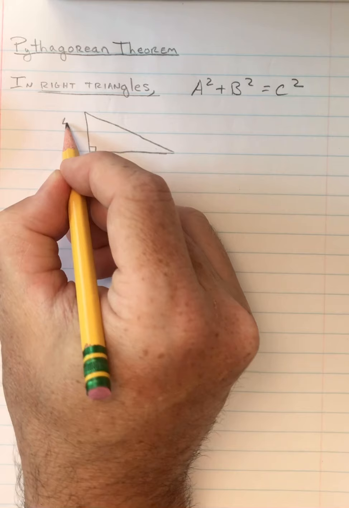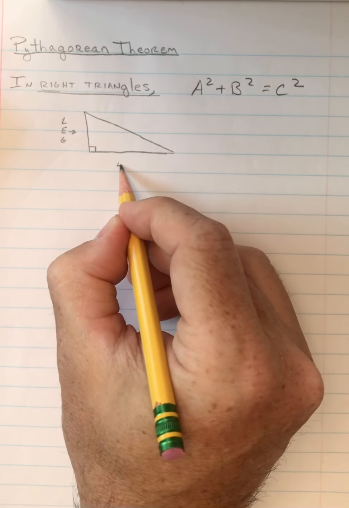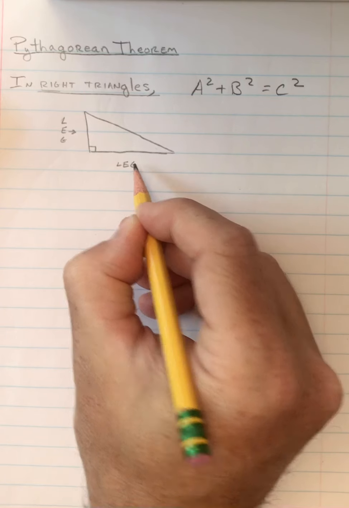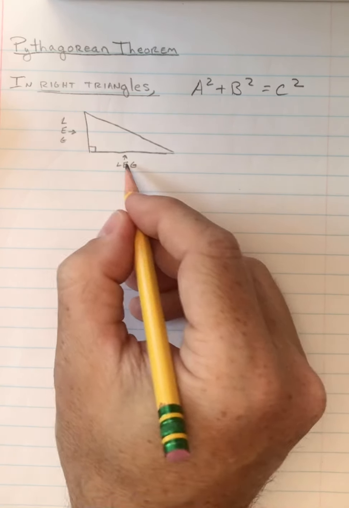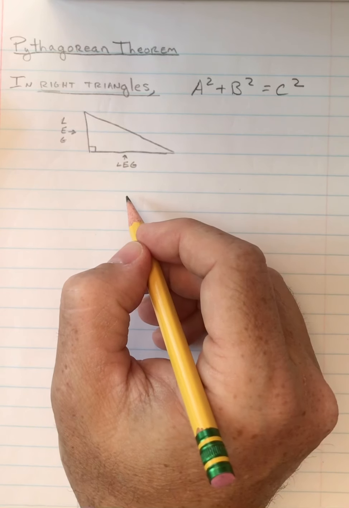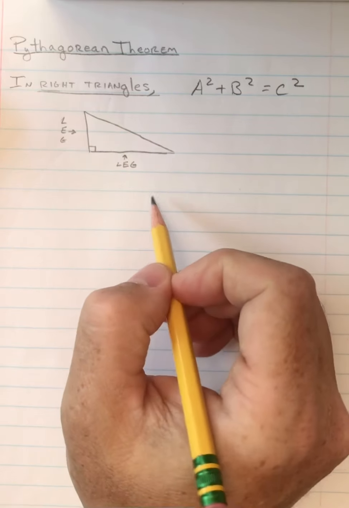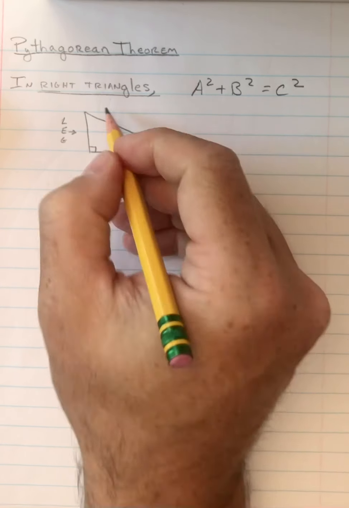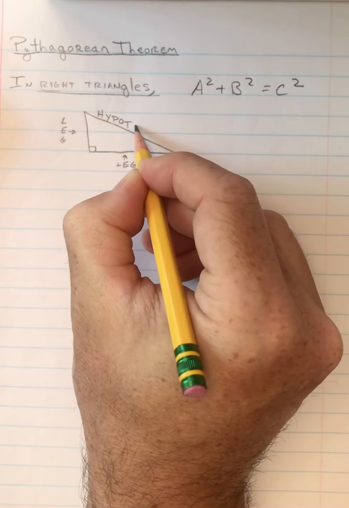you have a leg, calling this side a leg, calling this side a leg. The two legs form the right angle. And the other side, in other words, the longest side in a right triangle, is called the hypotenuse.